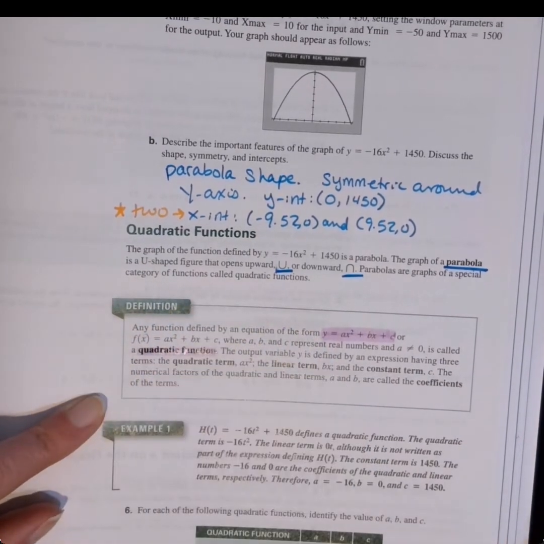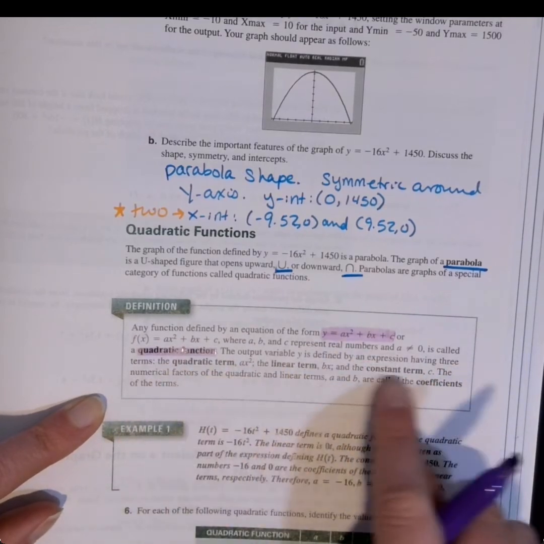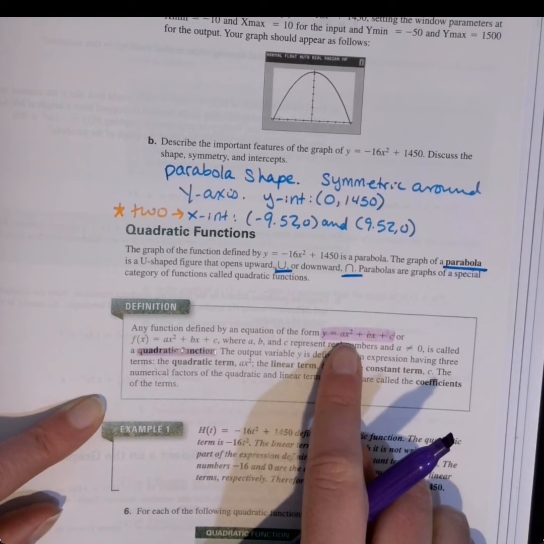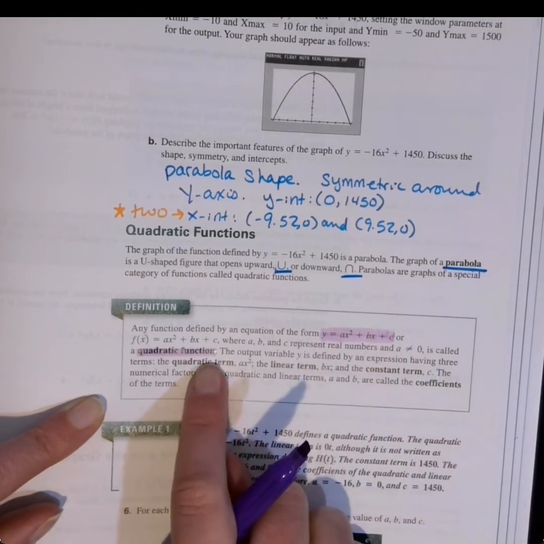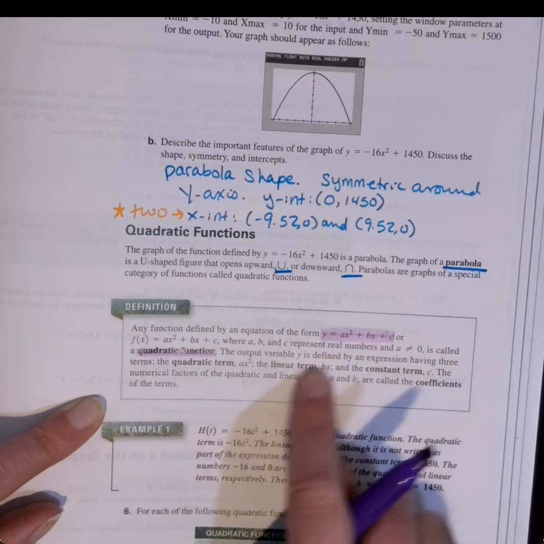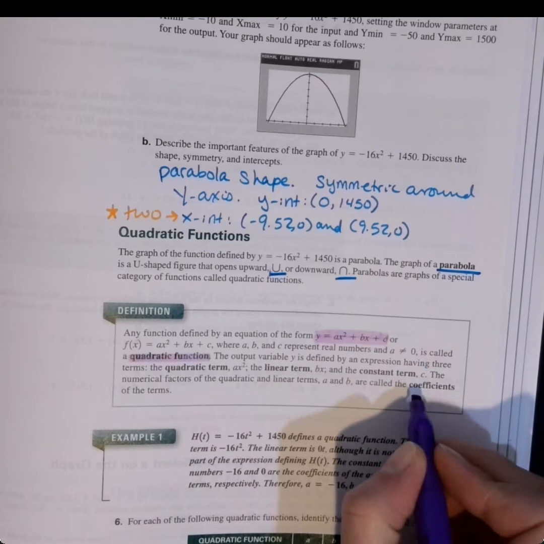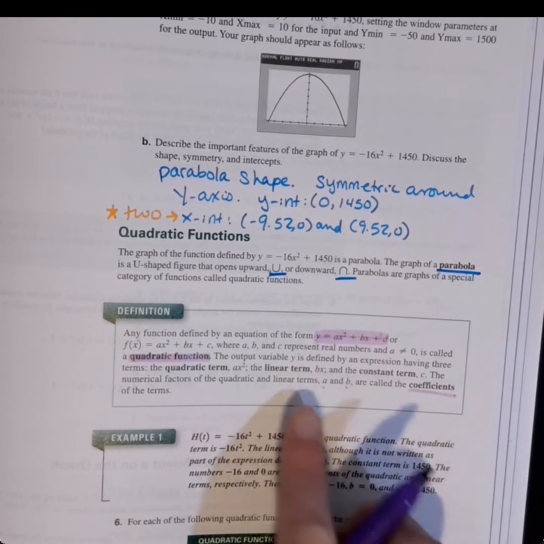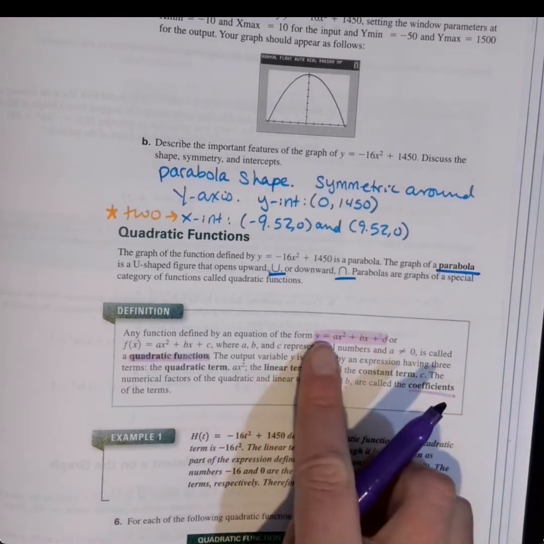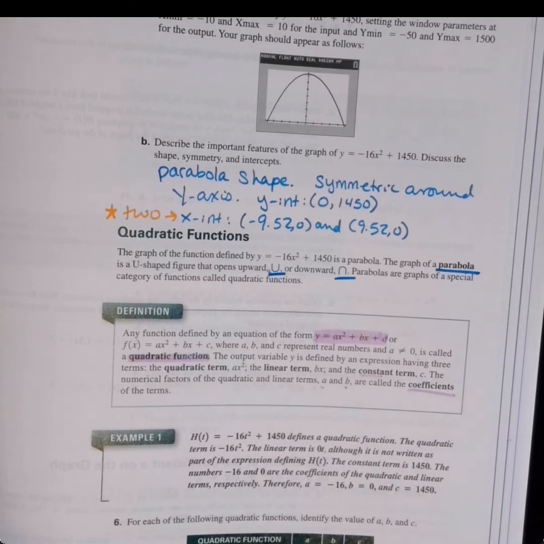And the quadratic term is the ax squared term, the linear term is the bx term, and the constant term is the c term. So we have three different terms of different degrees. The squared term is called the quadratic term, the linear term has degree 1, and the constant term has degree 0. And we use the word coefficients to talk about a, b, and c. Well, technically a and b, because coefficients should have a variable. We kind of call c a coefficient sometimes, but other times we call it a constant. All right.